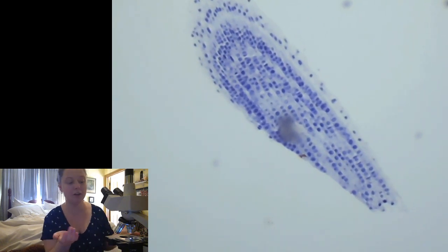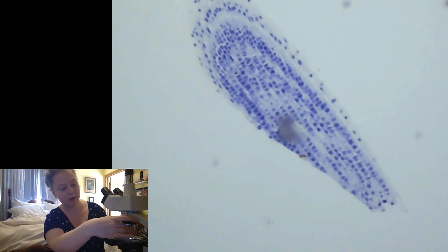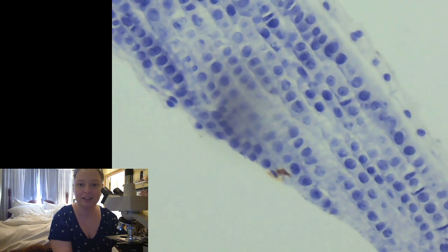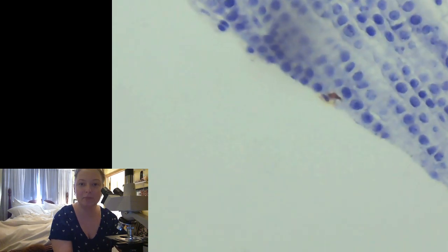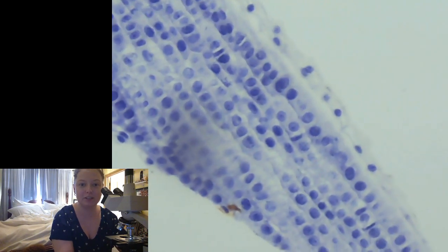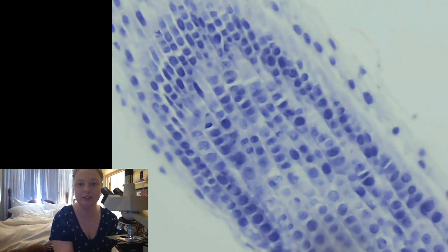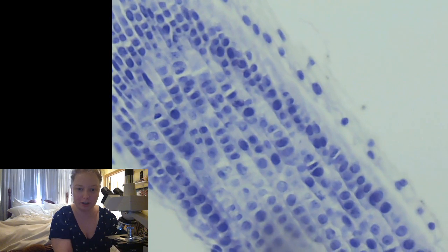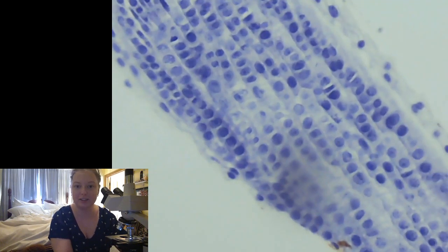And then if we want to go a little deeper, we'll move it over to our next slide, and that's going to make it fuzzy again. So we have to bring it back into view. We can see, so these cells are going to all be in different stages of mitosis. So this is an onion root tip cell, and the tip of an onion root is growing.